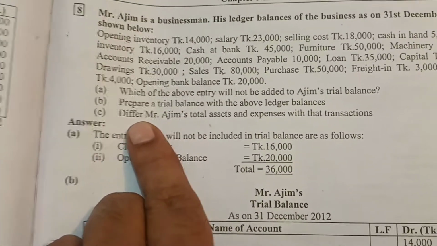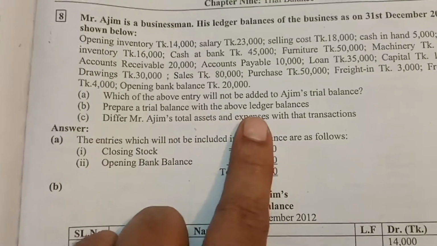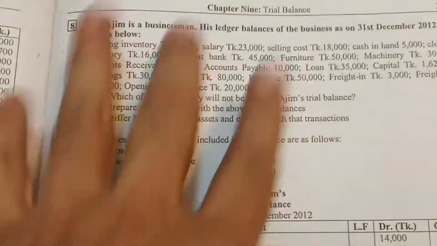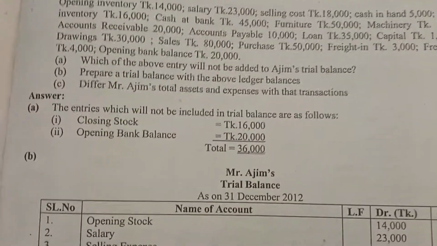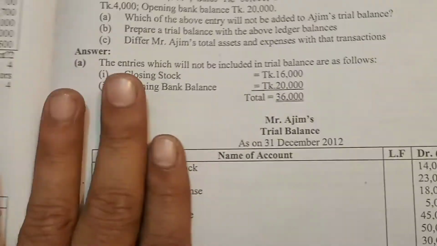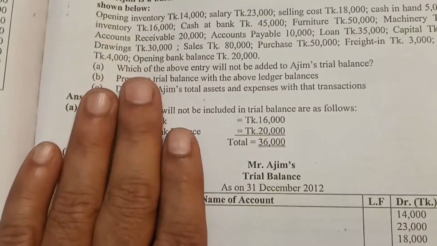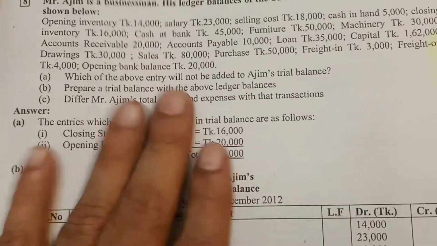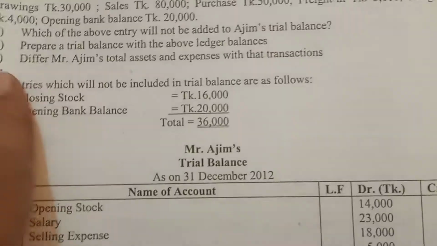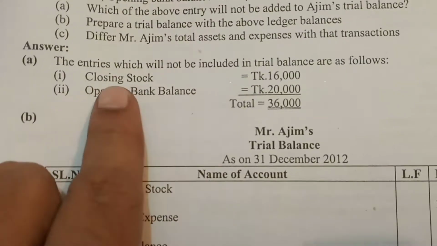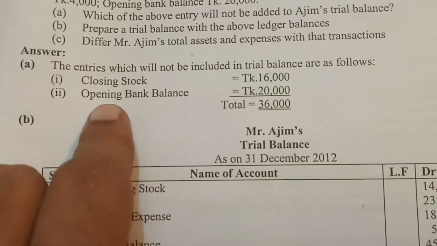And the last one, find Mr. Ajim's total assets and expenses with those transactions. What will be his total assets and total expenses? So first one in here, which of the above entries will not be added? You know, the closing stock and opening bank balance. Look at this, always these two entries will never be added.